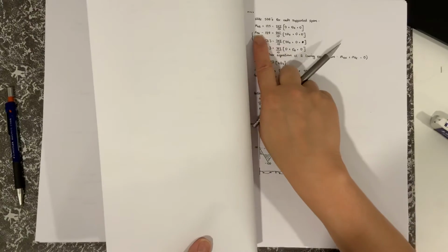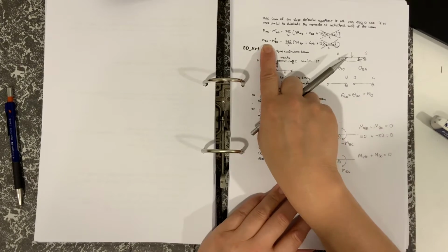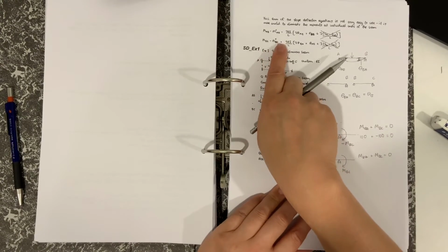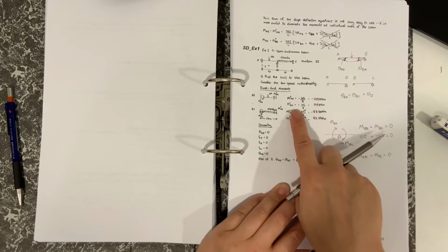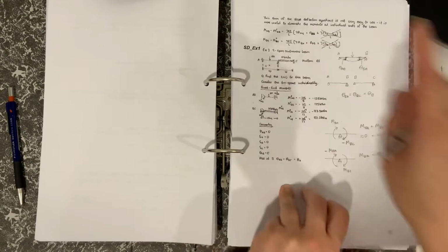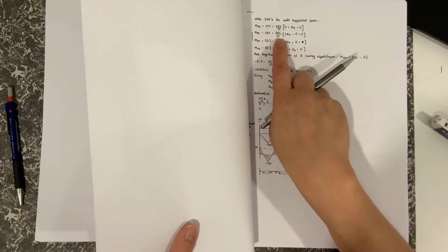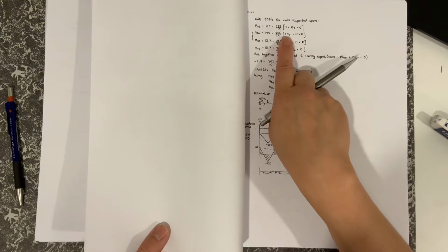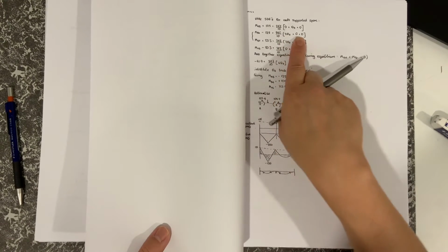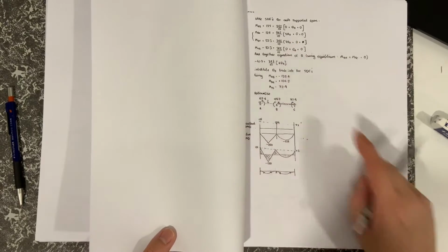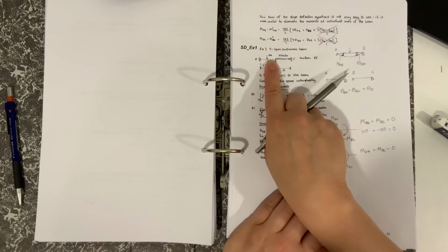Second equation, MBA. So MBA here minus M fixed BA. So the fixed for the BA is going to be 125, so minus 125 is equal to 2EI over L, where L is 10, 2 times theta B plus 0, because theta A is 0. Okay? So that's the second equation for this one here.